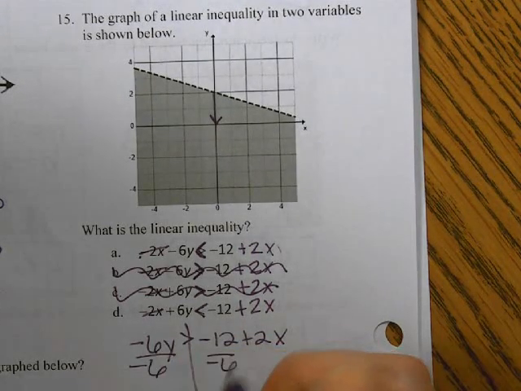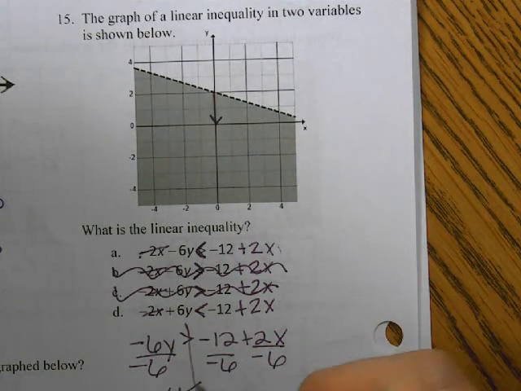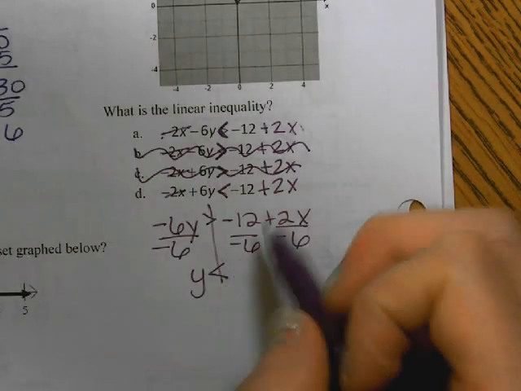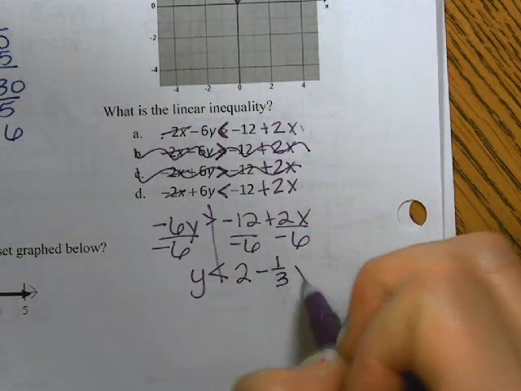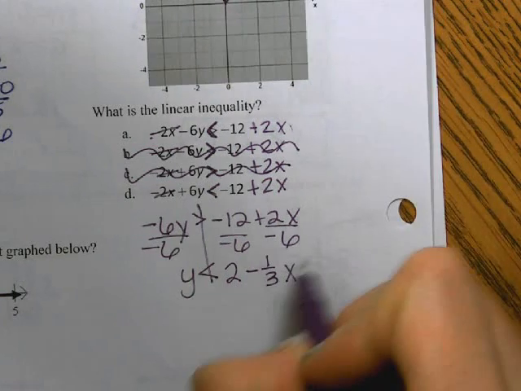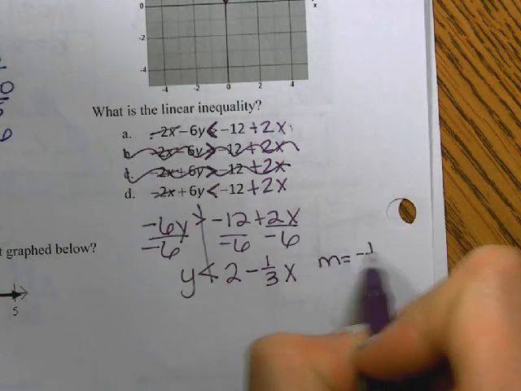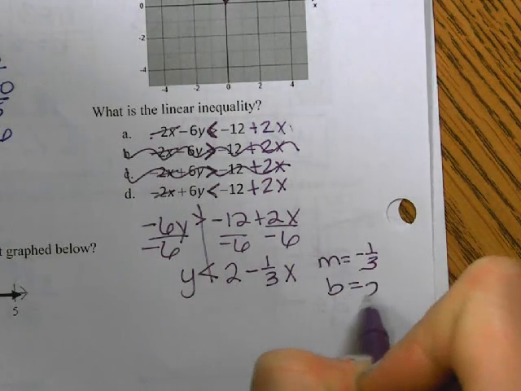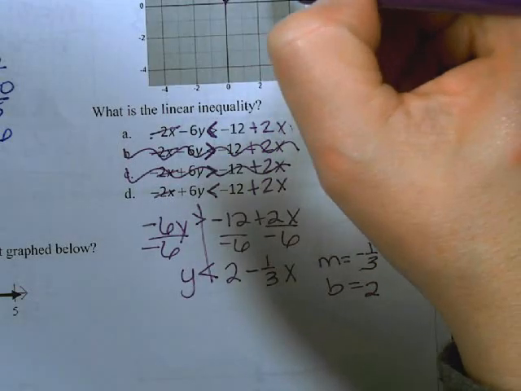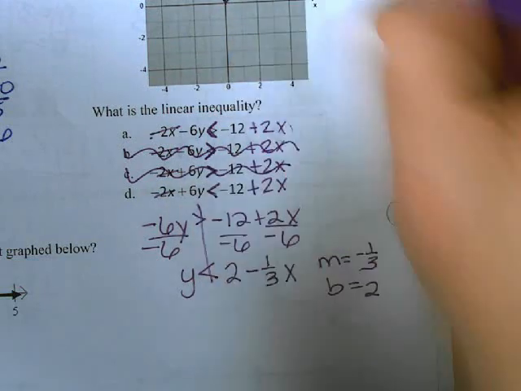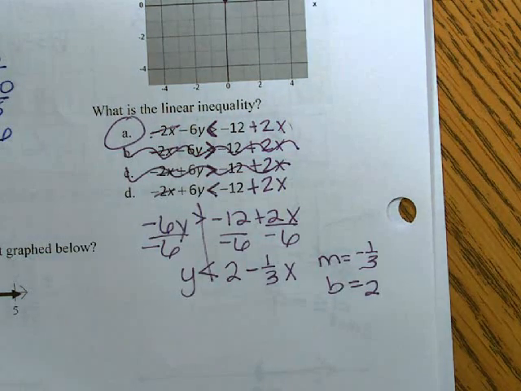It's negative 6 that we have to divide everything by. And that means y is less than or equal to, that becomes a positive 2, and a negative 1/3 x. So m on this one is negative 1/3, and b is 2. Start at 2, go down 1 over 3. So A is the correct answer because it has the correct slope and y-intercept.